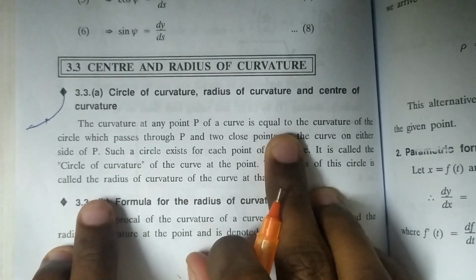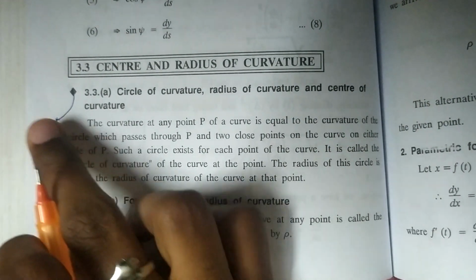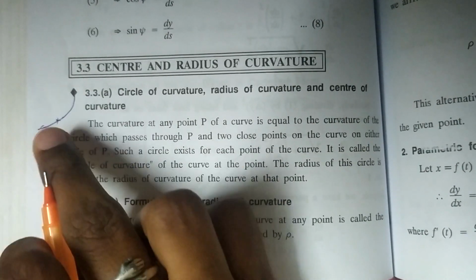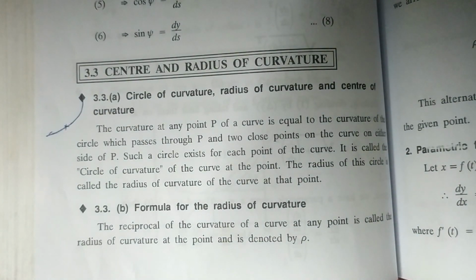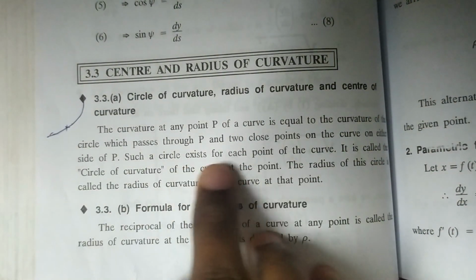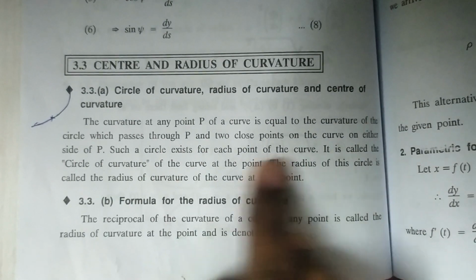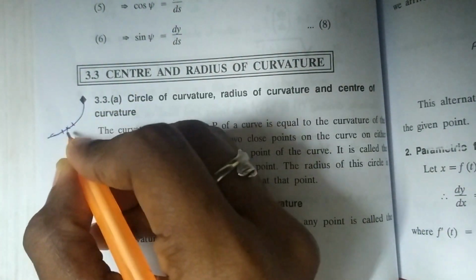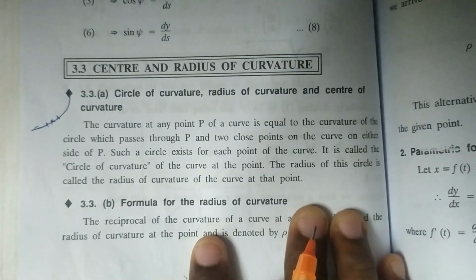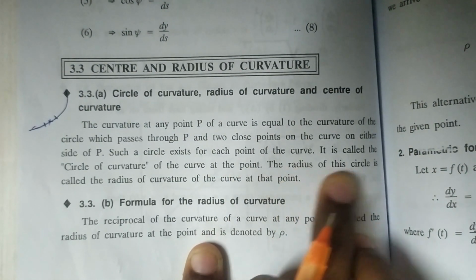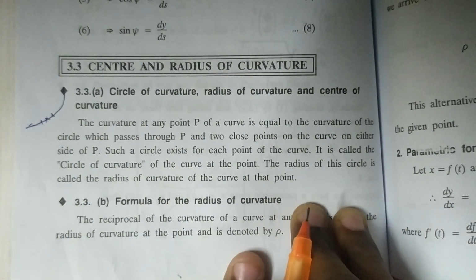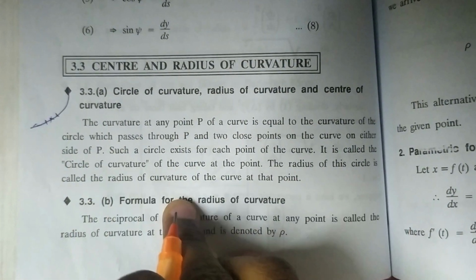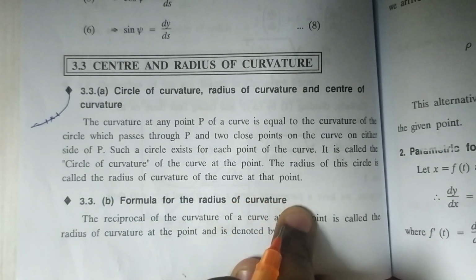That is the curvature at that point, equal to the curvature of the circle. You have to consider one circle which passes through that point P, and that would be the curvature of the point P of a curve, with two close points on the curve on either side of P. Such a circle exists at each point of the curve. It is called the circle of curvature of the curve at that point. The radius of this circle is called the radius of curvature of the curve at that point.